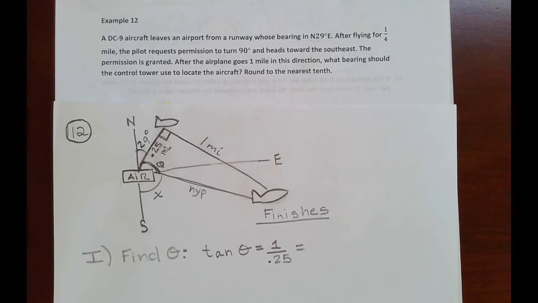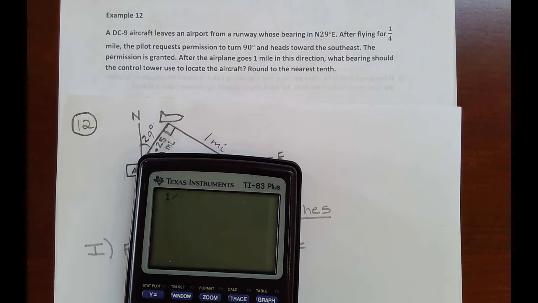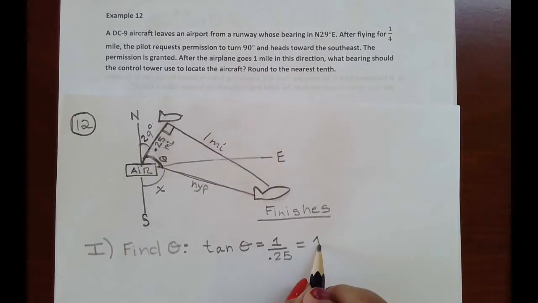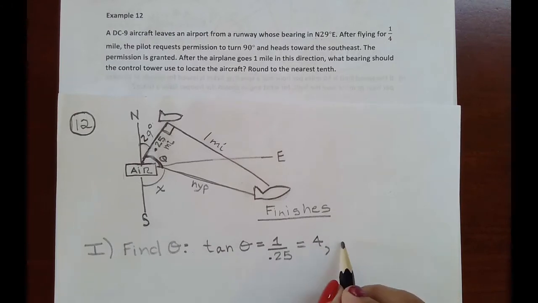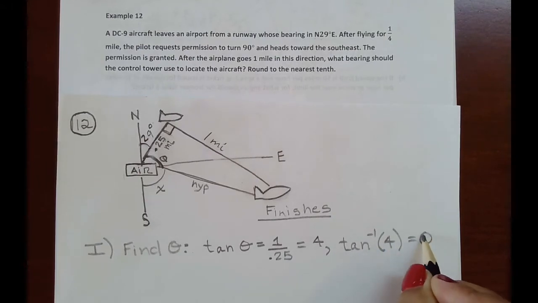So 1 divided by 0.25 is 4. You can always put it in your calculator if you'd like. That's equal to 4. I really want to find theta, so I'm going to go inverse tangent of 4 is equal to theta.